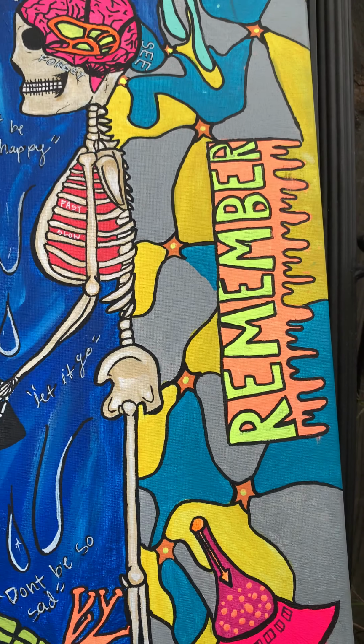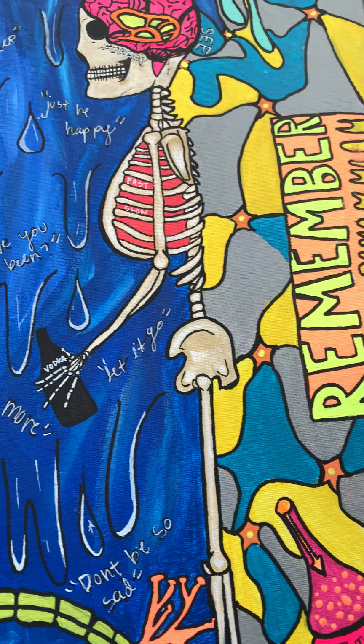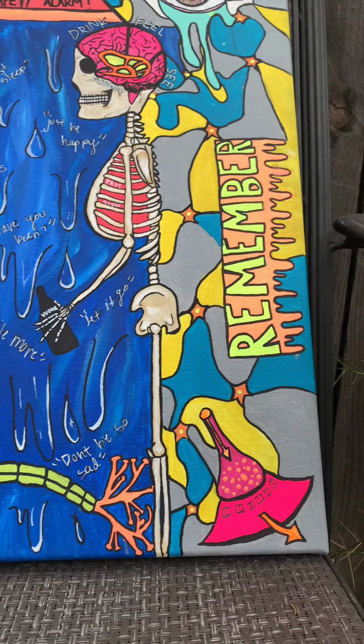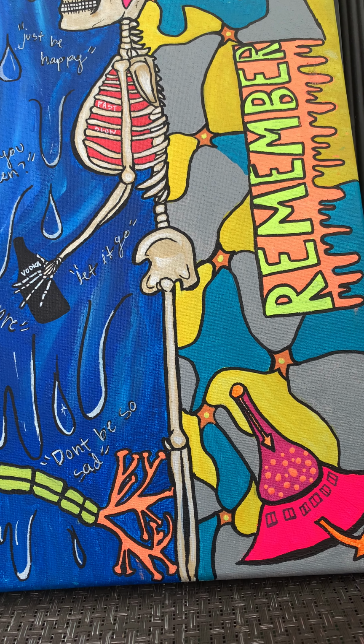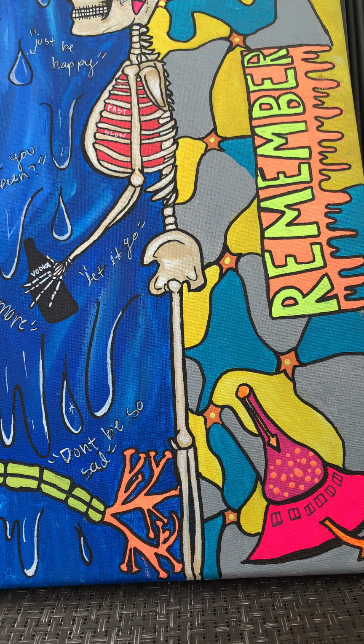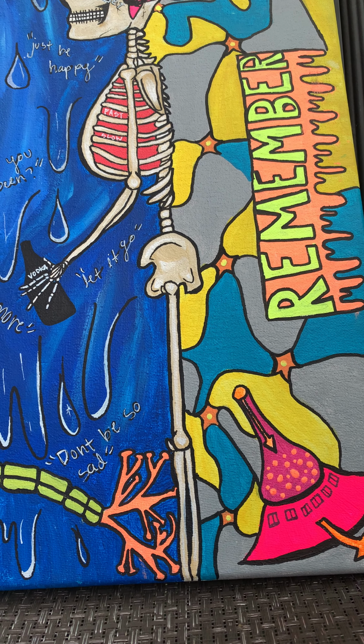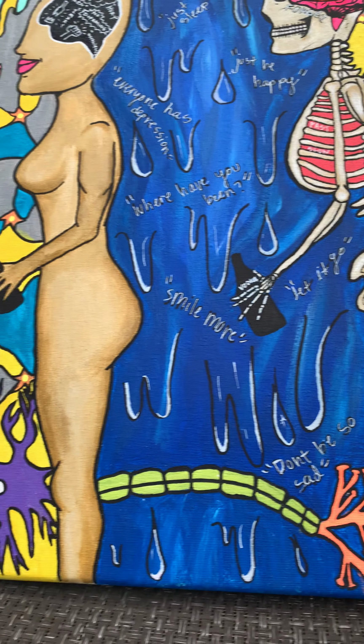Next we have react and remember. That phrase is in regards to the limbic system and sympathetic nervous system activation. It also refers to the amygdala and the hippocampus.